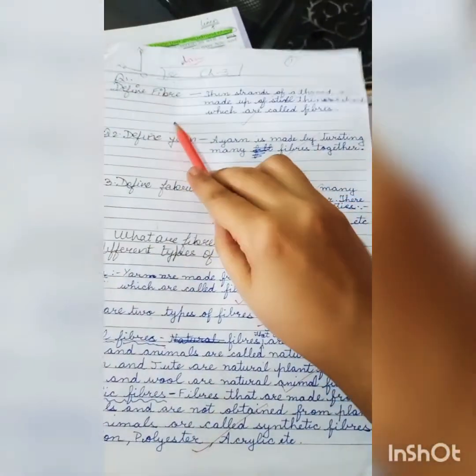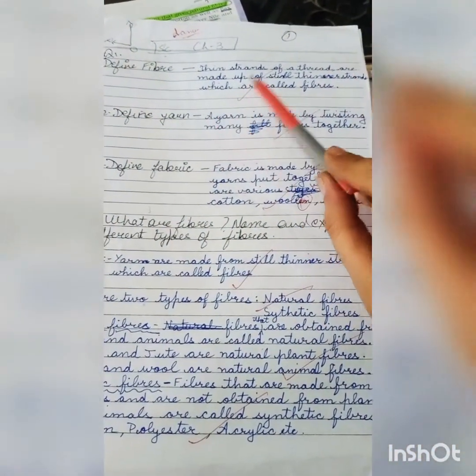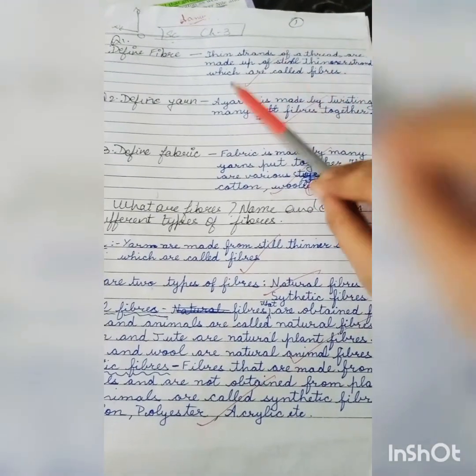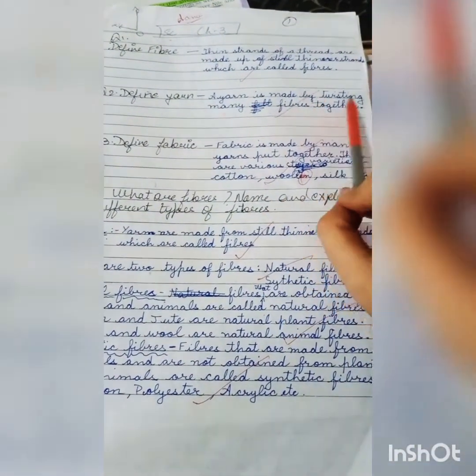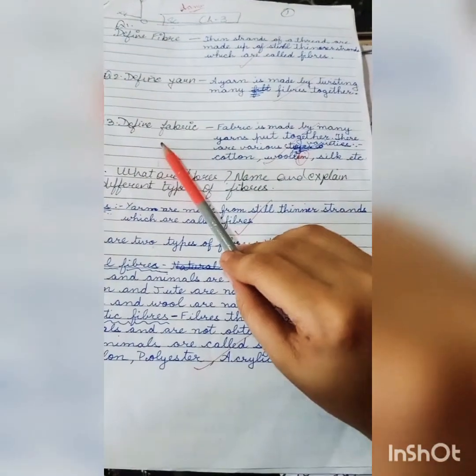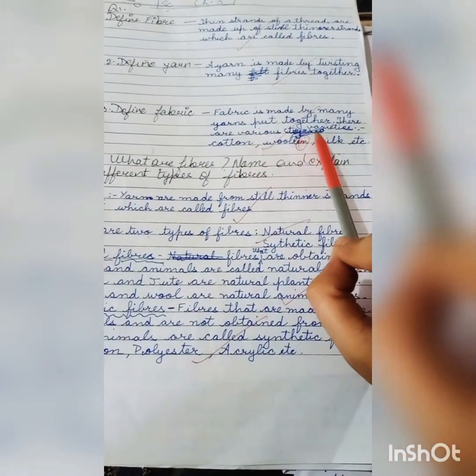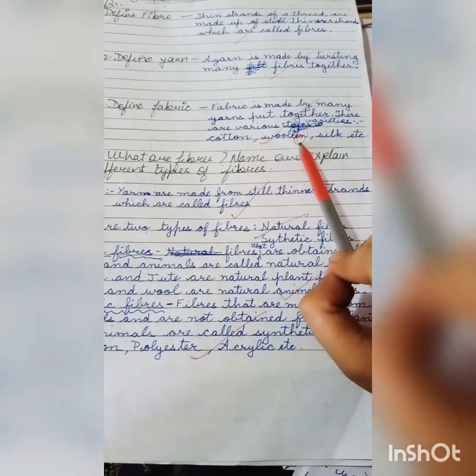Then what is fiber? So thin strands of threads which are made up of still thinner strands are called fibers. What is yarn? Yarn is made by twisting many fibers together. What is a fabric? A fabric is made by many yarns put together. These are of various varieties like cotton, wool, silk, etc.